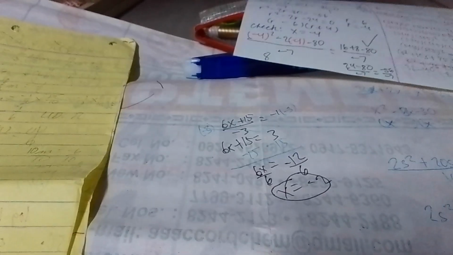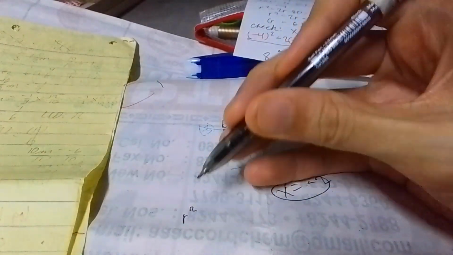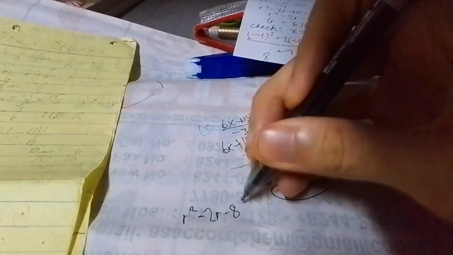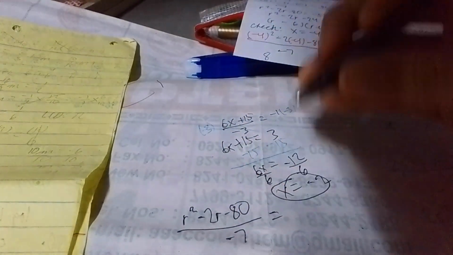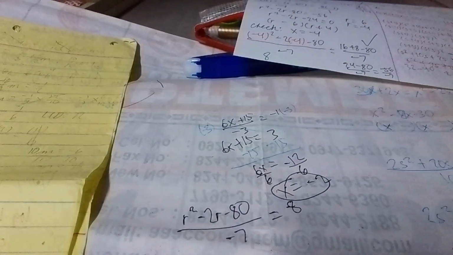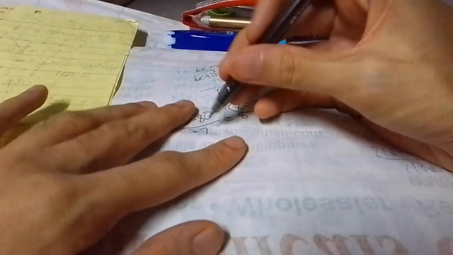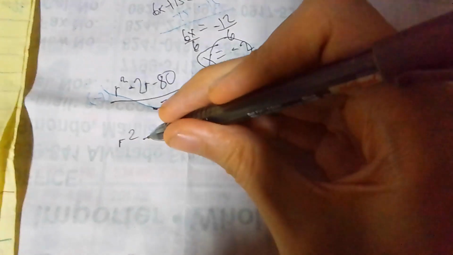So it goes like this. Remember, we have this one: r squared minus 2r minus 80, all divided by negative 7, is equivalent to positive 8. We multiply both sides, and we should get negative 56. So we multiply negative 7 here and negative 7 here. Take note, these negative 7s cancel out. As you can see, we cancel this out. Then this, we multiply. So now we have r squared minus 2r minus 80 is equivalent to negative 56.